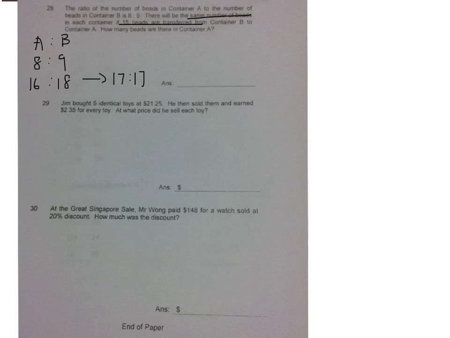So at first there are 18 units in B, and it became 17. So this shows that 1 unit is actually 15 beads. So how many beads are there in container A? Container A has 16 units, so it will be 15 times 16. Answer will be 240. So question 28, your answer is 240.